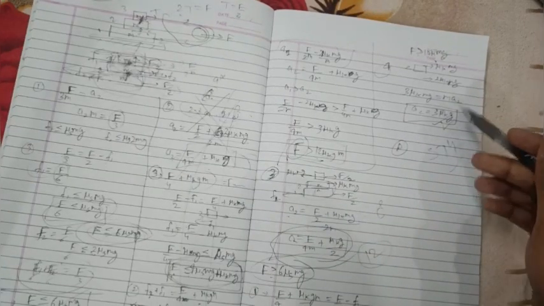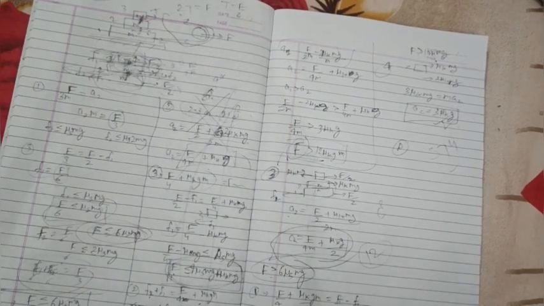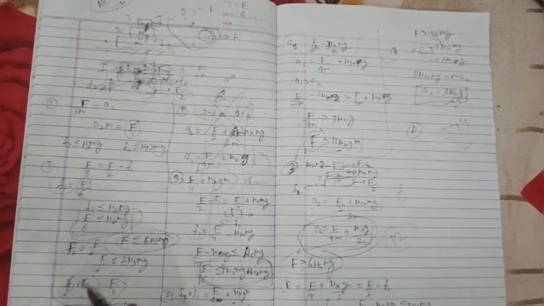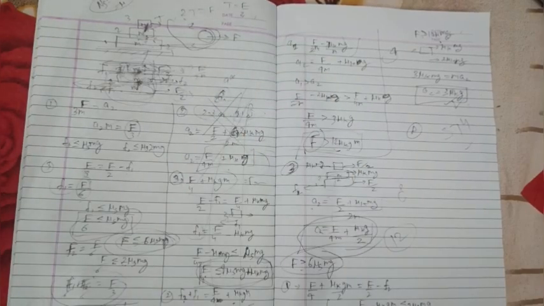So in short, we just made the cases of each type of possible motion, and one was not possible, so we cancelled it out, and this was the only correct one. So that's it.